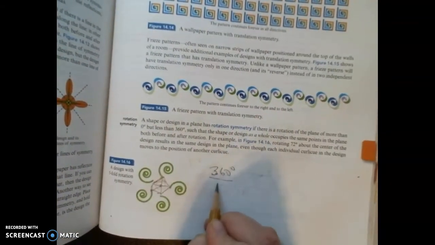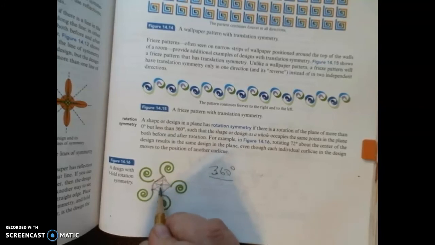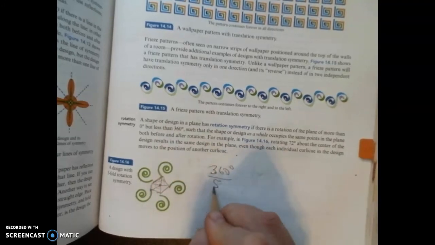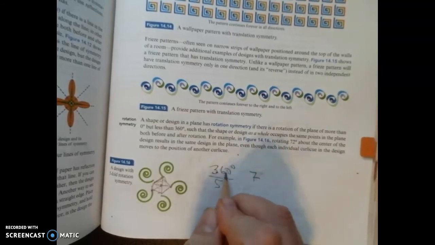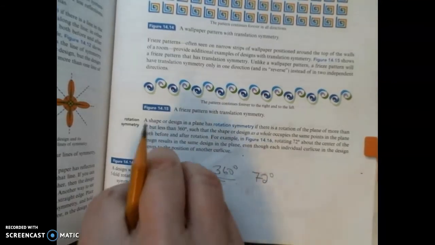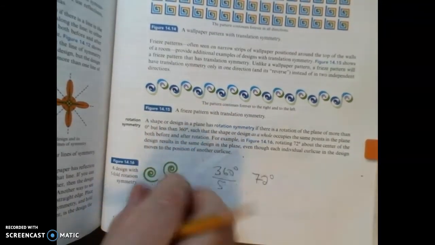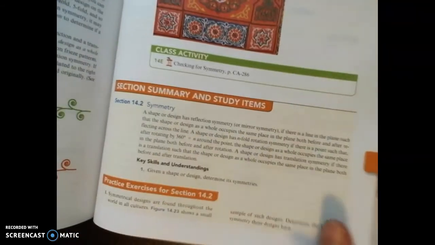Now, I don't have any folds, but it's like a 5-pointed thing. If I make a pentagon, do you see how there's 1, 2, 3, 4, 5 angles in the middle? So I'm going to divide 360 by 5. 5 goes in 7 times would be 35, 10 left over. So 72 degrees rotational symmetry. If I rotate it 72 degrees, it's going to look the same. So that's another type of symmetry.